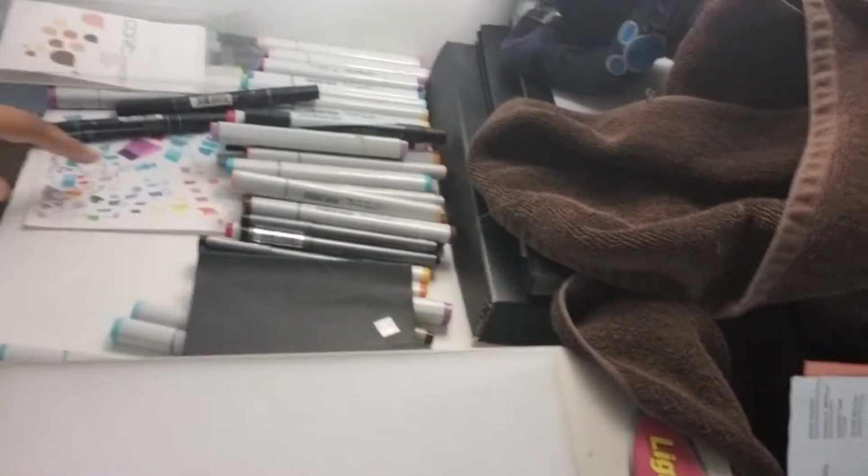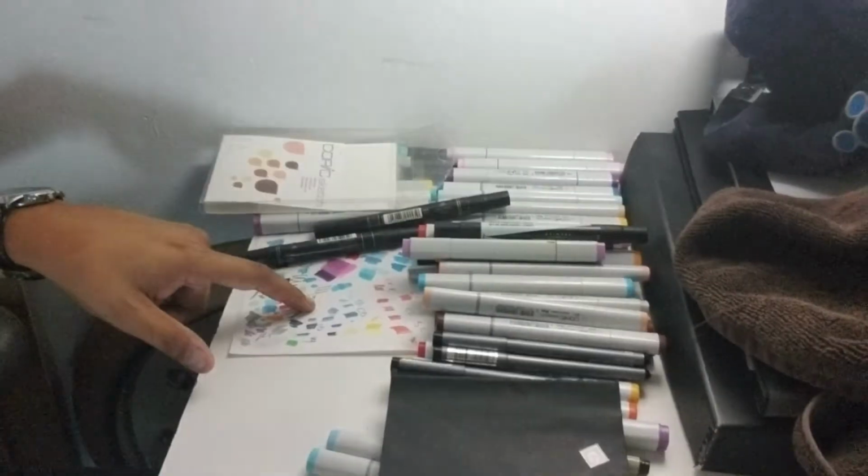I don't have any at the moment, but you'll see some more videos about the tools, the markers. I'll give you a little sneak peek. I just picked this up from Blick, and it's just your basic 24 color set. I recommend Copics. I always recommend creating a little template.